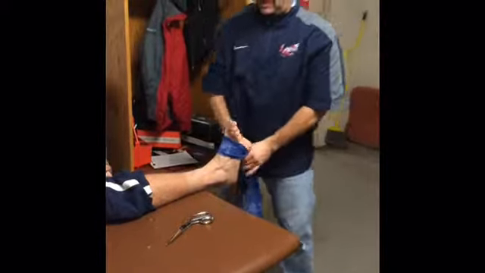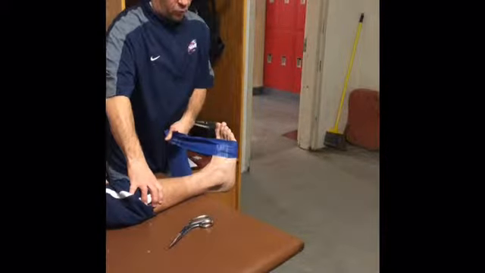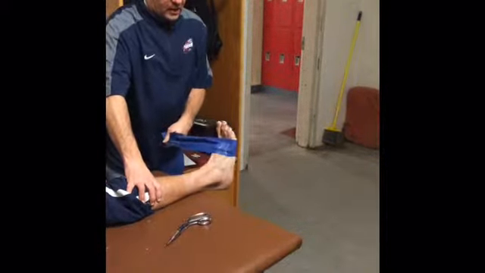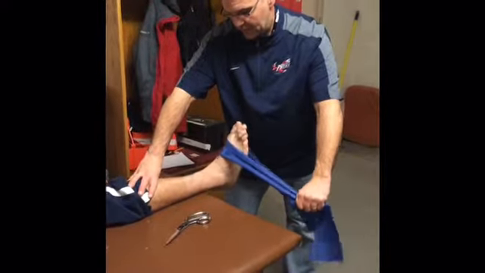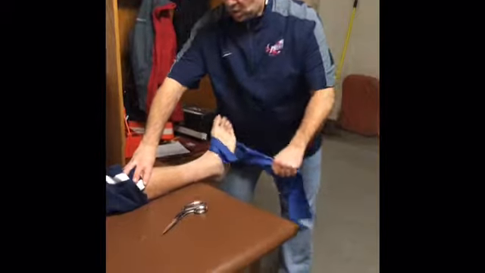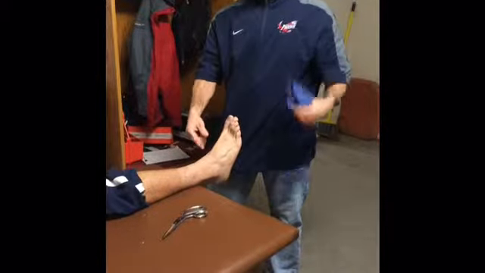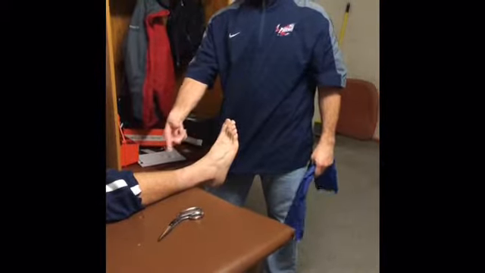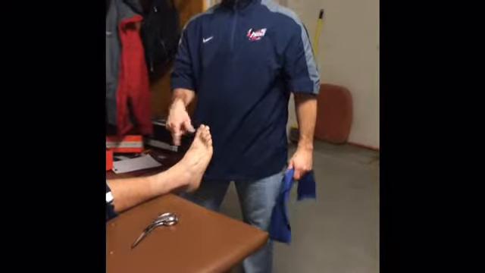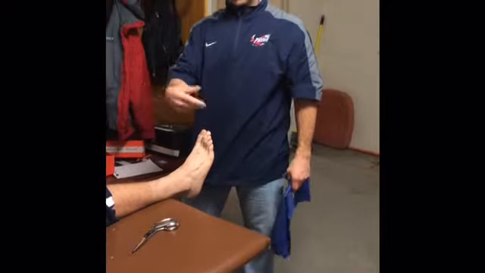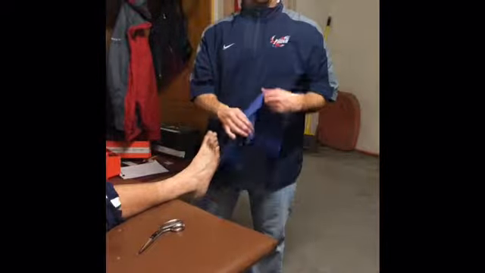3 sets of 15. Rolling for eversion, out, 3 sets of 15, and rolling it in for 3 sets of 15. One way that I like to do it is push down for 15, pull up for 15, eversion, inversion, take a break. So you do 15 each way and then do a total of 3 sets on that.